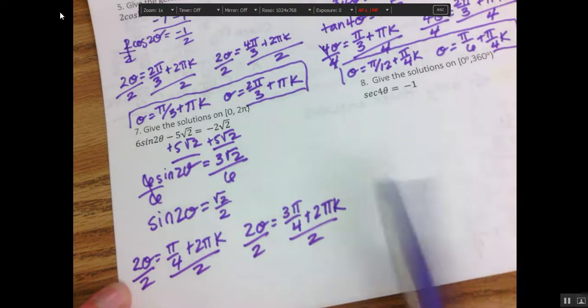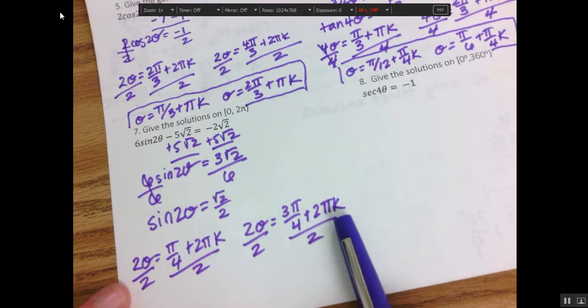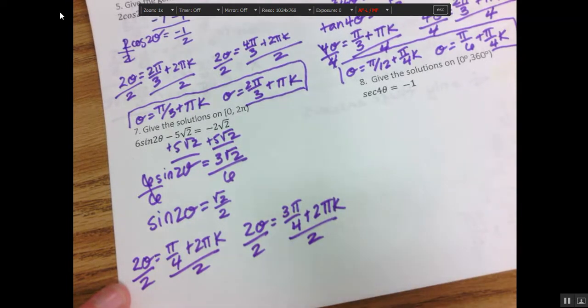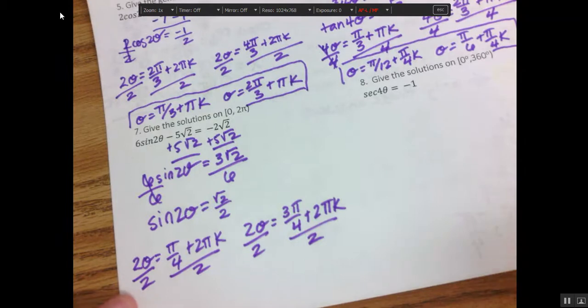And then after the Pledge of Allegiance, I'm going to show you how to use that to find specific solutions, because there are extra specific solutions.